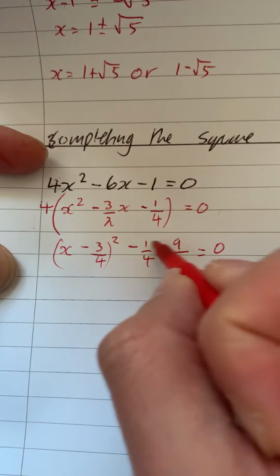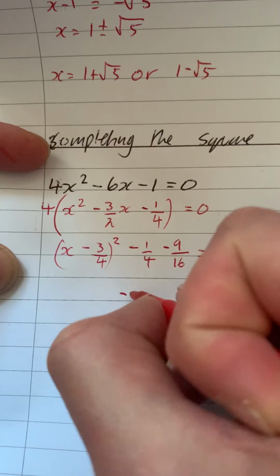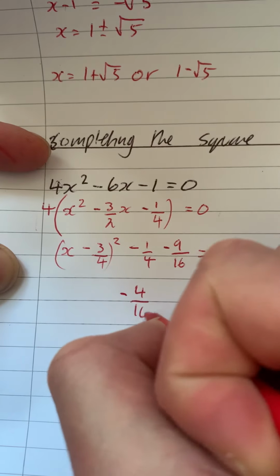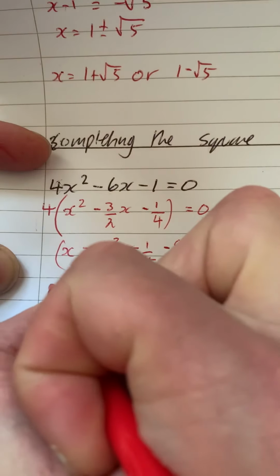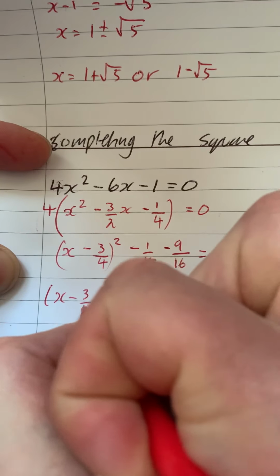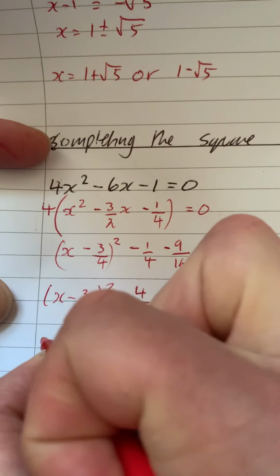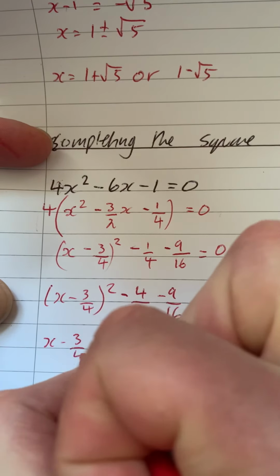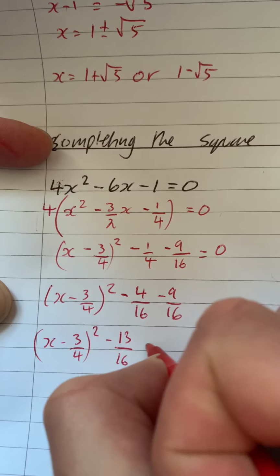So now we need to take these away. If we make this out of 16, we're going to have 4 out of 16, take away 9 out of 16, and this is the same, so this hasn't changed. I'm just making them equivalent fractions so I can add or take away. We take them away, we get minus 13 over 16. That's equal to 0.